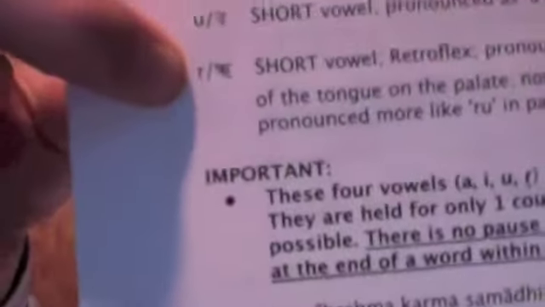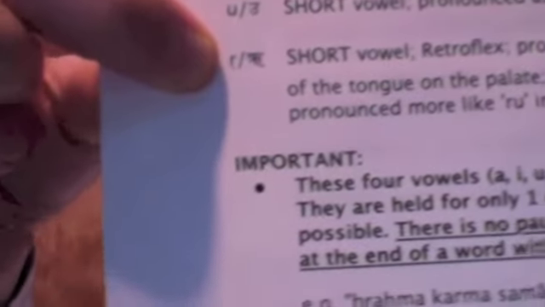So the first three that we've learned so far are A, I, U. All three of them short. The next one, and the last short vowel that we're going to be learning, is written with the English letter R, but with a dot underneath it.